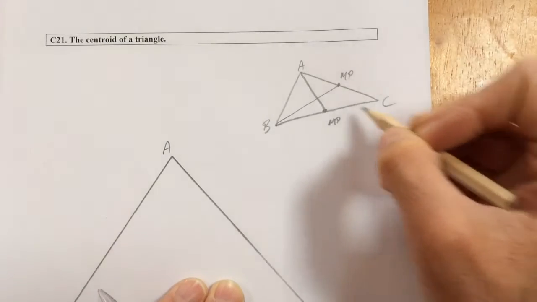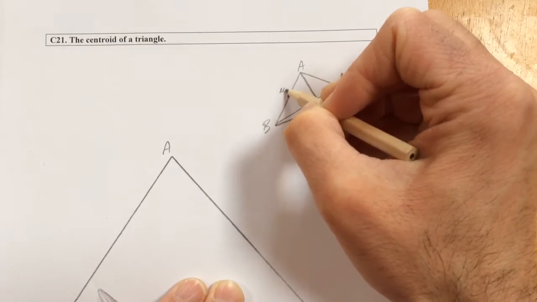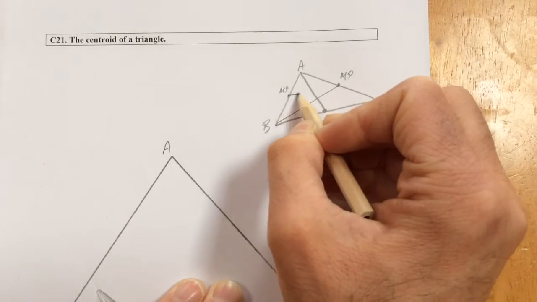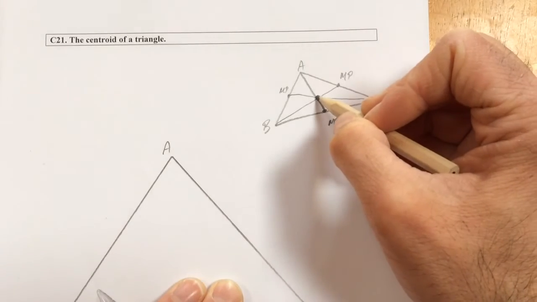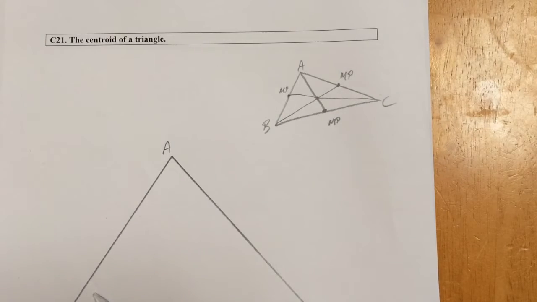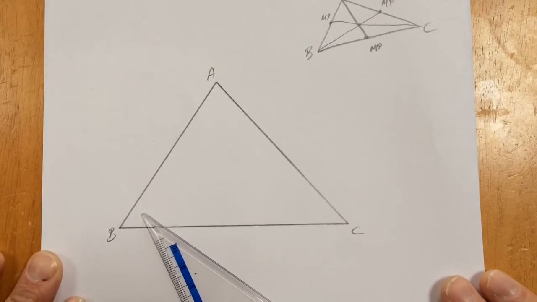And likewise, you could do the same for the midpoint of AB, and you would join that back to C. And it turns out that all three lines will meet at a centre called the centroid. So let's put this idea into practice here.